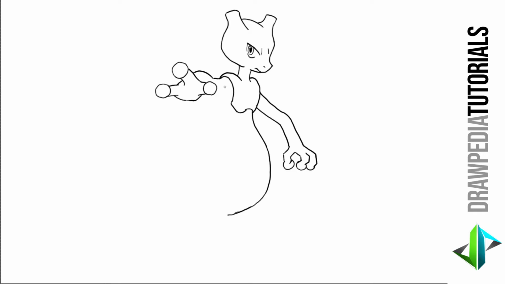At the side of the thumb, I'm gonna draw a curved line right here. Below that, a short line. And at the side of that, I'm gonna draw a curved line downwards, turn it inwards at the waist, turn it back out below the waist.